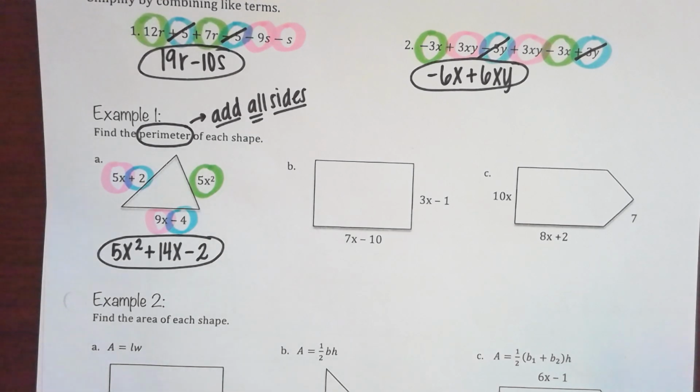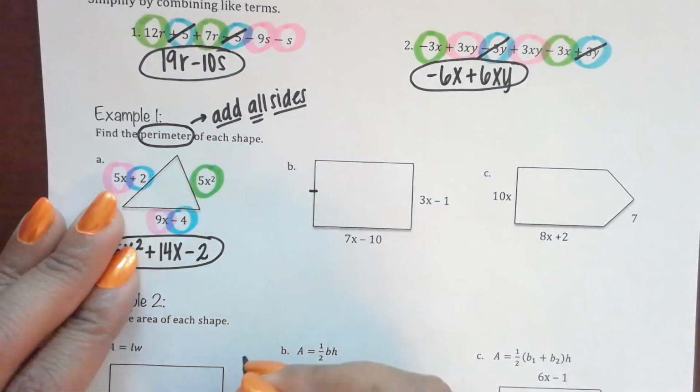So, what's special about a rectangle, though? These 2 sides are the same. What do we call these 2 sides? They are what to each other? Parallel. They have 2 sets of parallel equal sides. Does that make sense? So, what's this length?